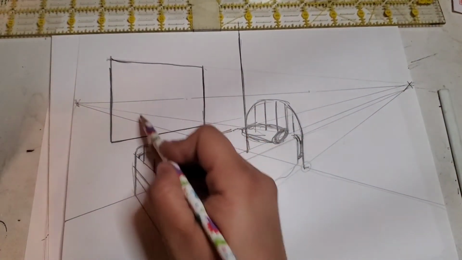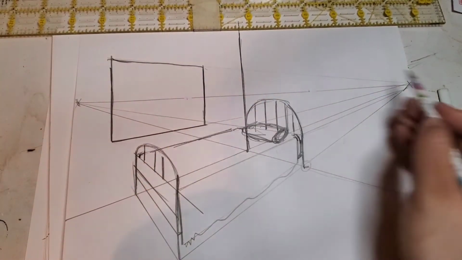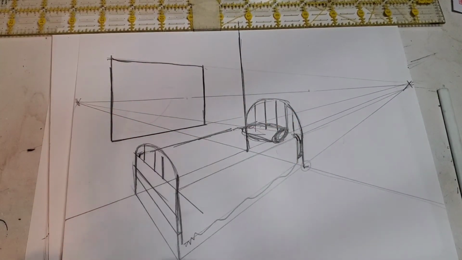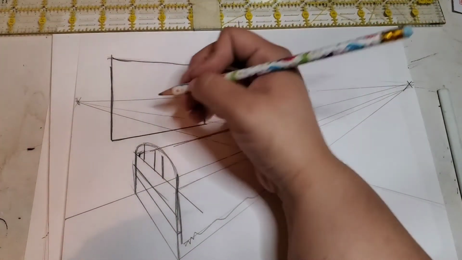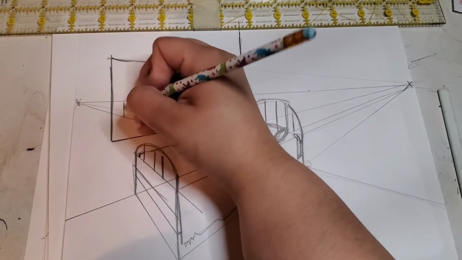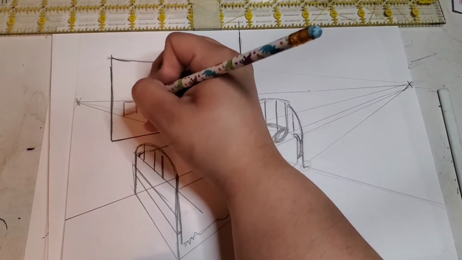At this point, I can use the same vanishing points to make something on the outside. It's not necessary, but I highly recommend it. Now, one thing you could do, you could put a building way out in the distance.